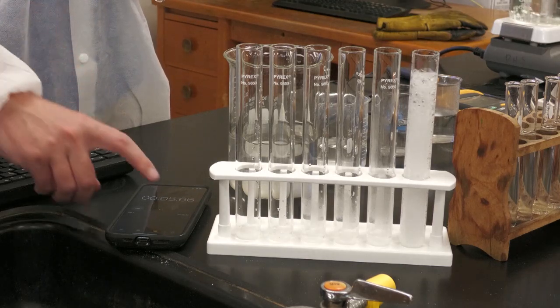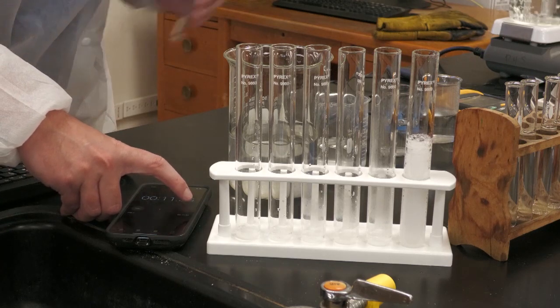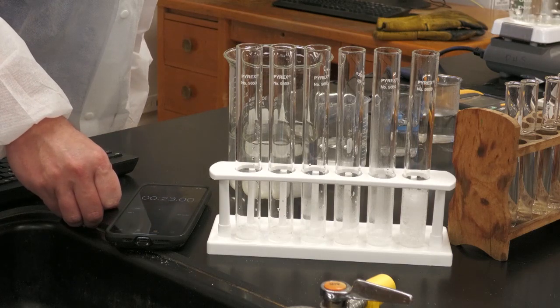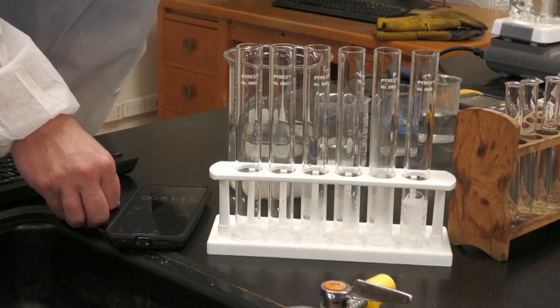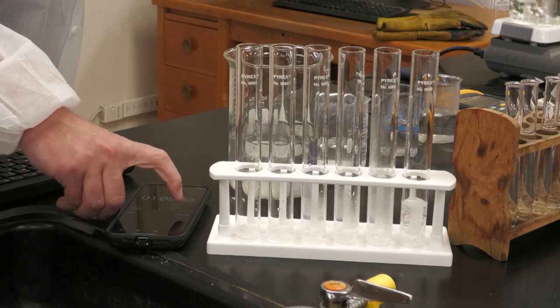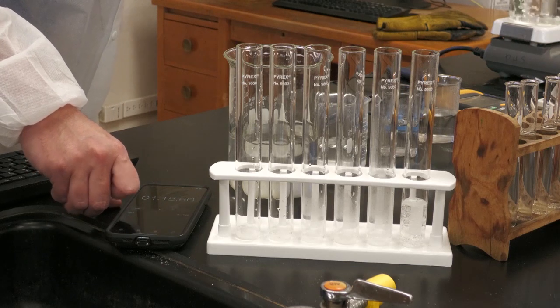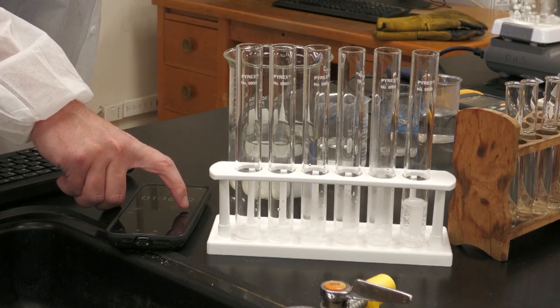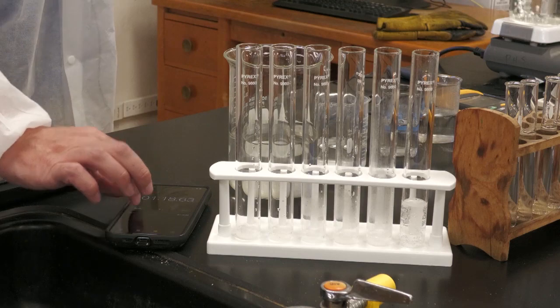And you can see all the bubbles. I'm just watching and listening for when they stop. Okay, it has mostly stopped. All right, we'll call that good. So I'm going to go with a reaction time of 118.6 seconds.